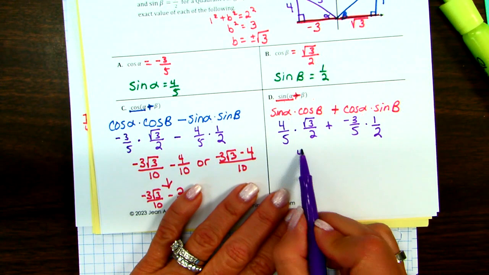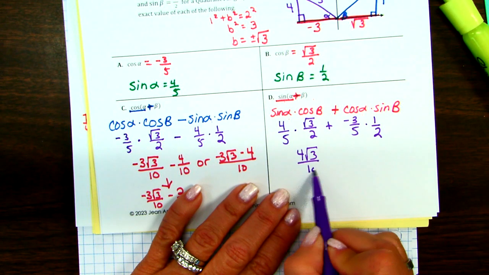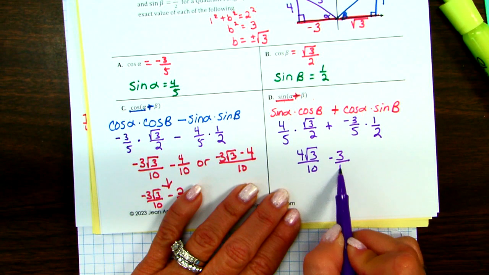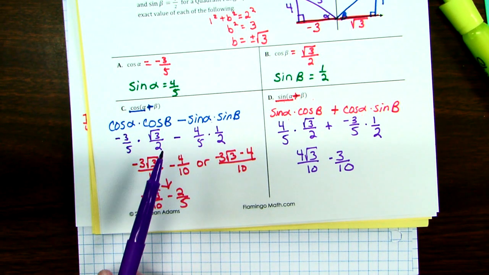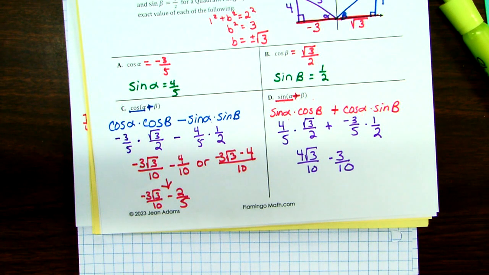Simplify, decide how you're going to write your answer. So again, you could simplify the 4/10, write it all as one big one, lots of different ways.